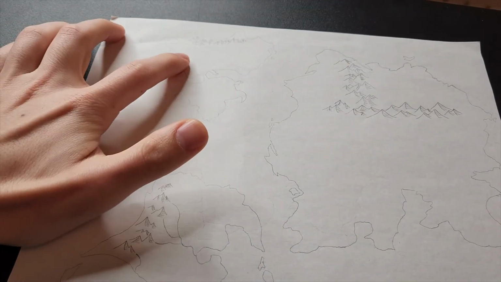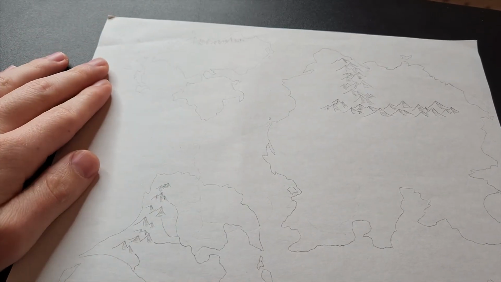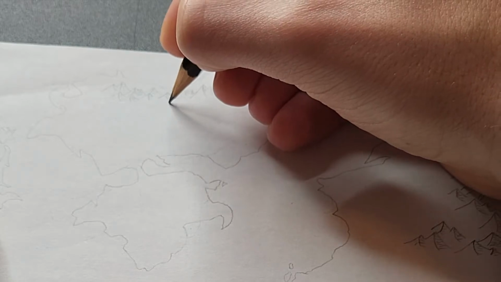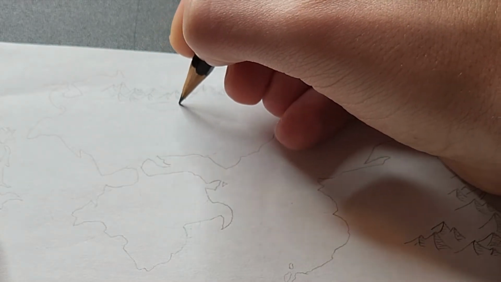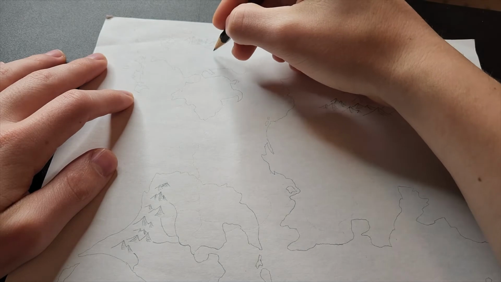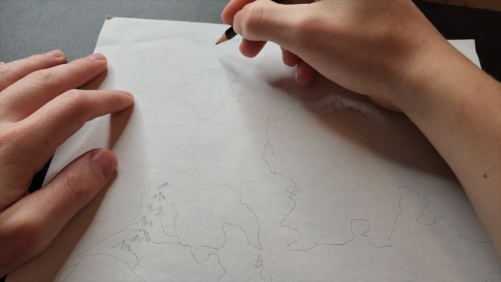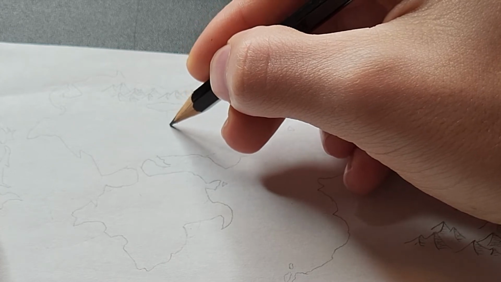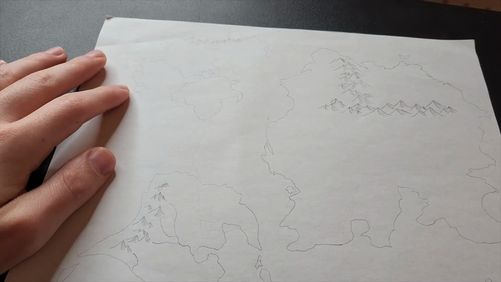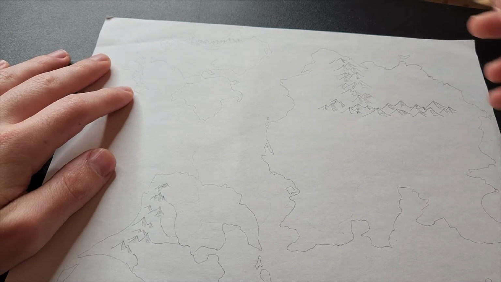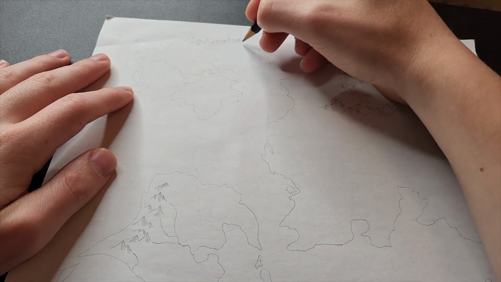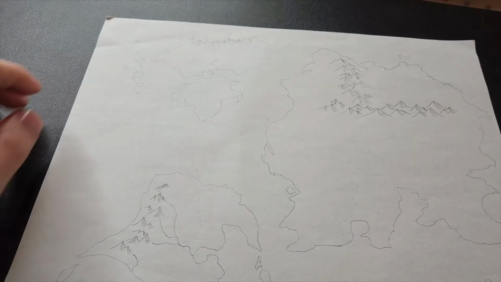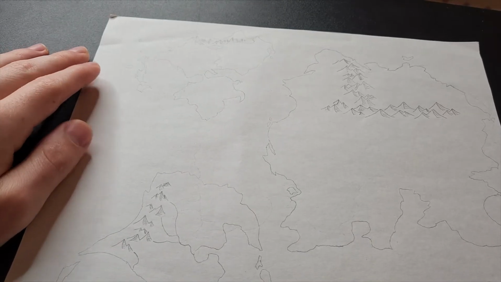Okay, so now we need to put some rivers here. Not entirely sure what they're going to look like. I think we're going to have a nice lake here in the center, and that lake is going to lead another river to flow down toward this coastline. Okay, and then we're going to have some smaller rivers just flowing from the edges. Okay, so we have our rivers in the north now.